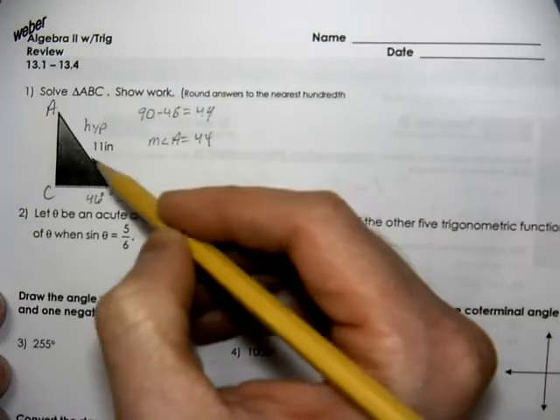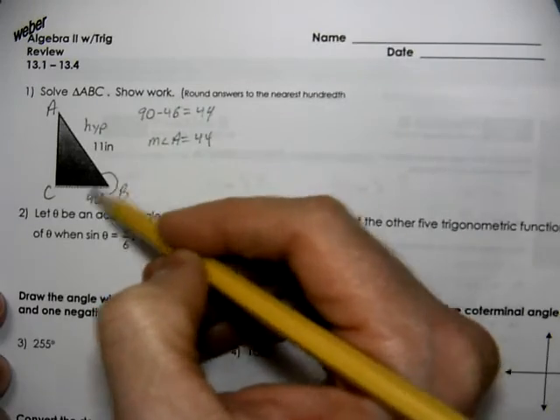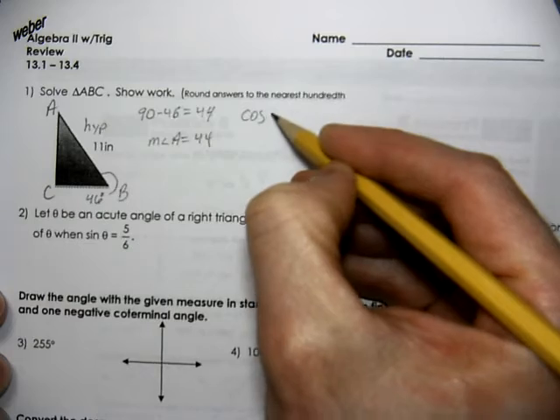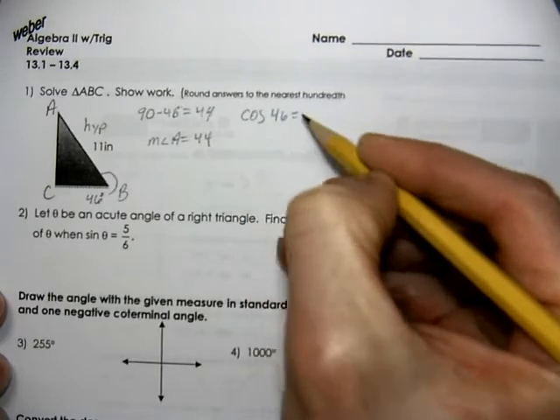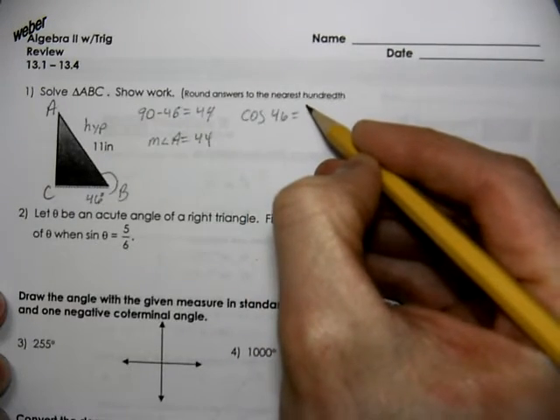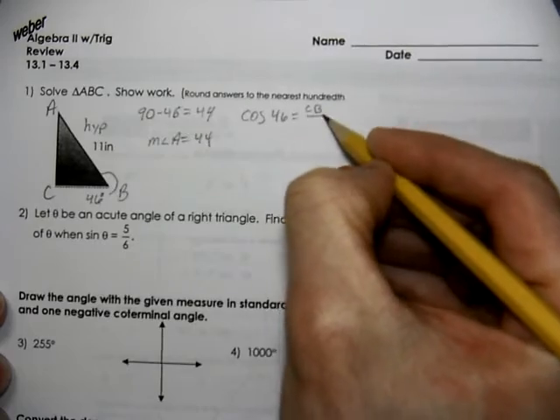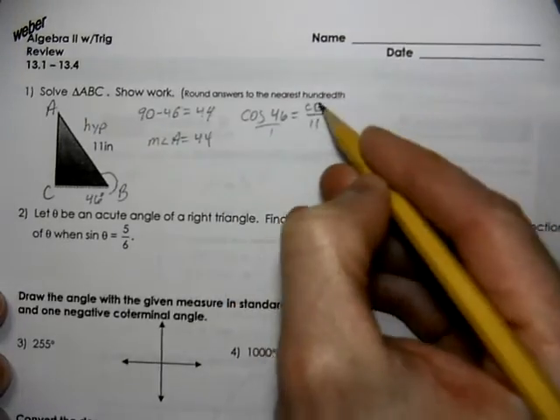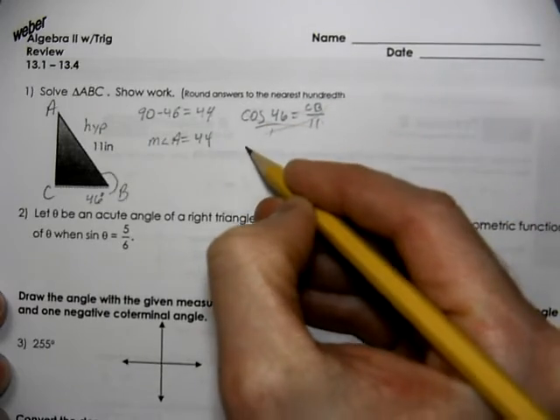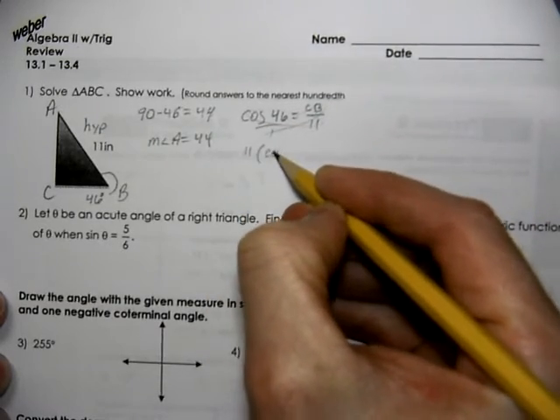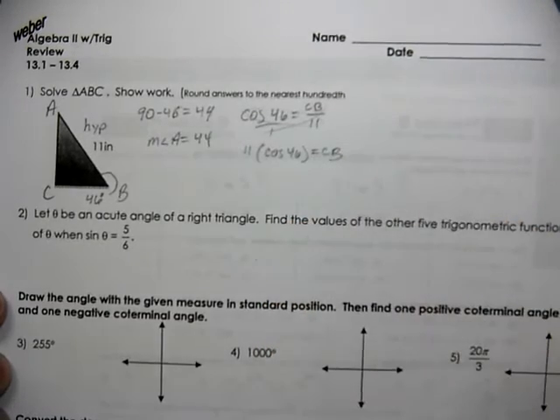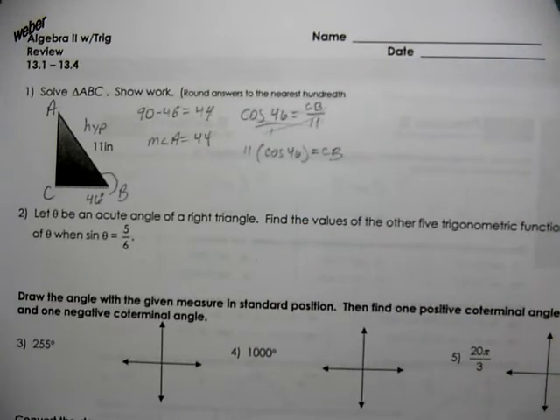Now to figure out the adjacent side of the 46, we could use cosine of 46 degrees equals the adjacent side, which is CB, over 11. Put it over 1 and cross multiply. So 11 times the cosine of 46 equals CB.